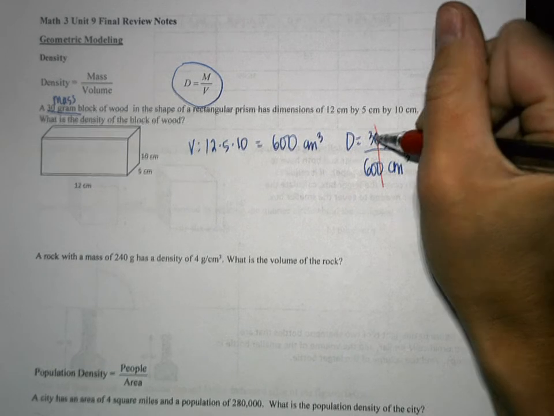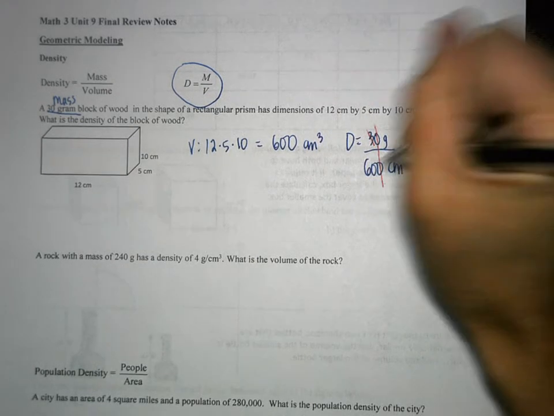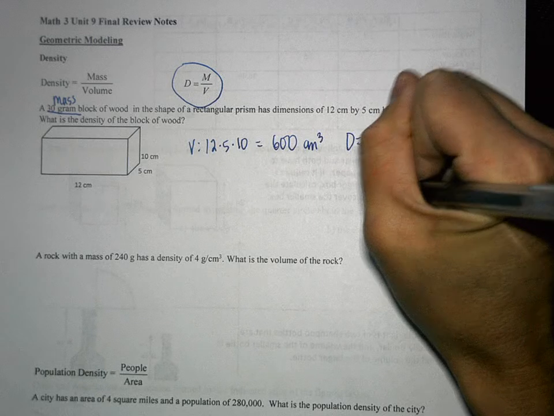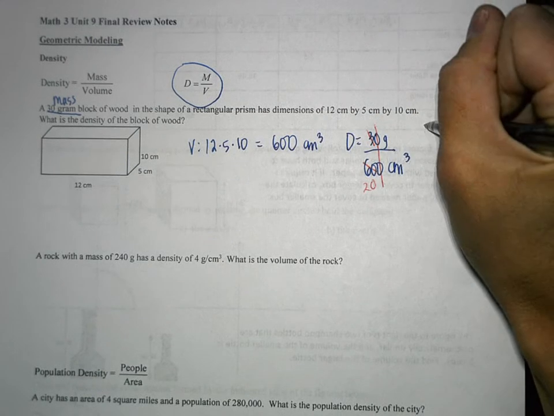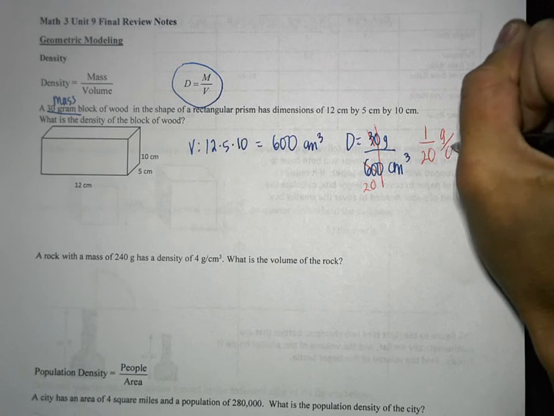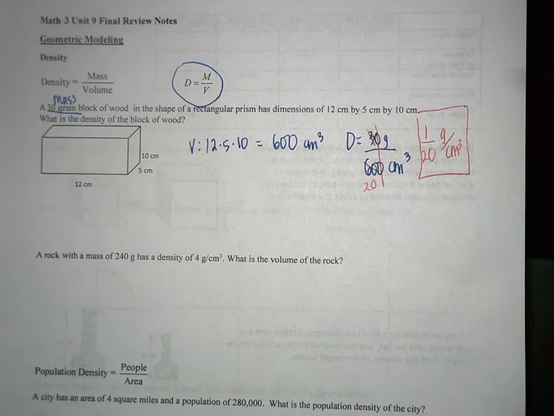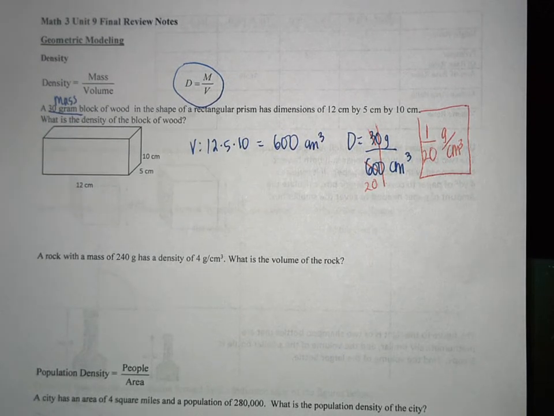Thank you. And then 3 and 60 we can reduce. So 3 goes into 60 how many times? 20 times. So we end up with 1 over 20 grams per centimeters cubed. Questions? And if you add a decimal, that's fine.